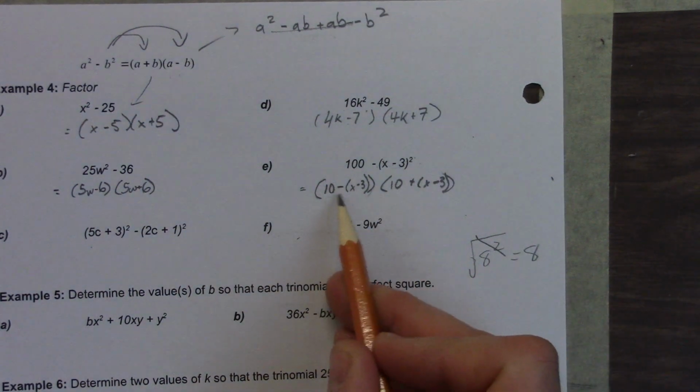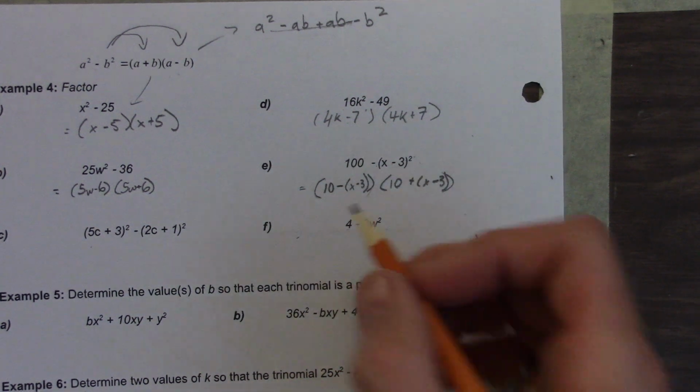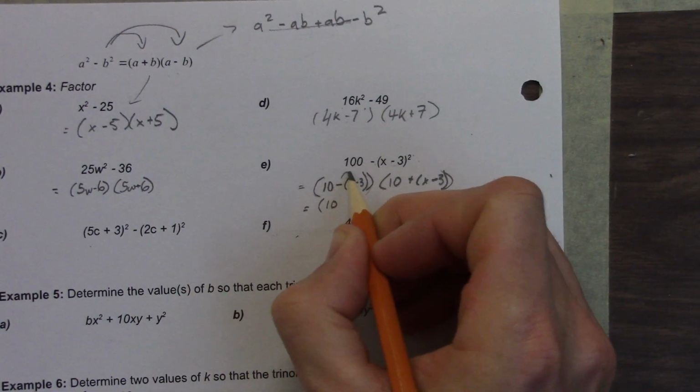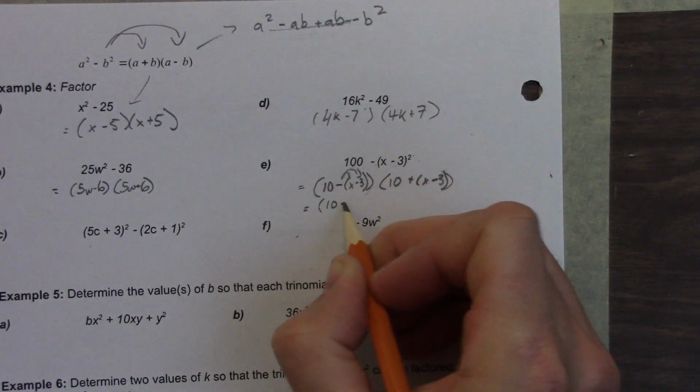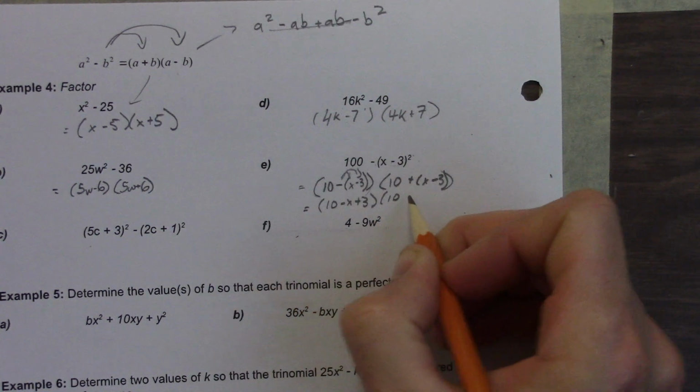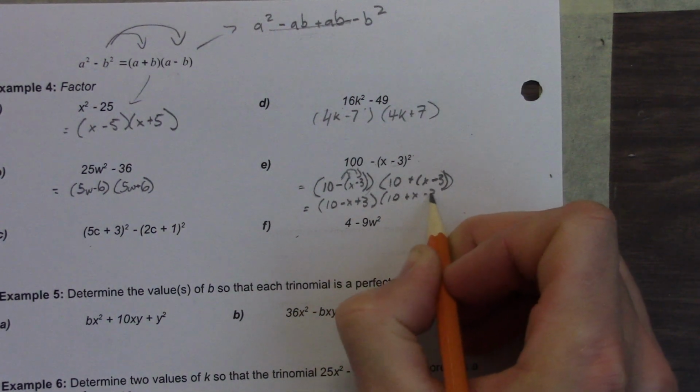Okay, so now we have 10 minus x minus 3. You need to now expand. This negative sign belongs to both terms, so it's minus x plus 3. And you have 10 plus x minus 3.